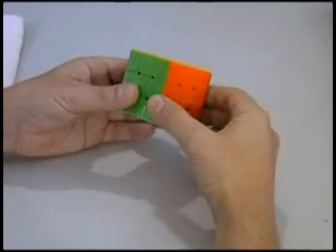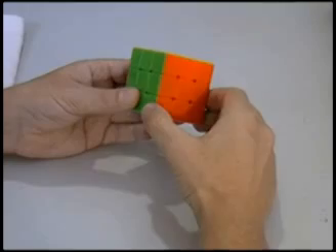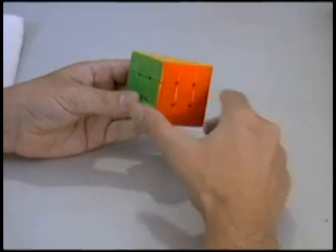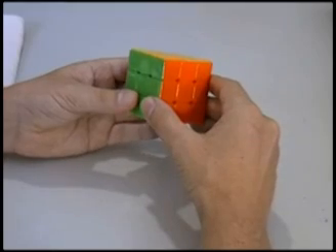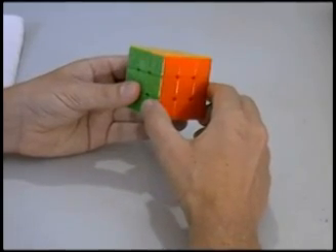Okay, the sequence we're going to use for the corner pieces is the same sequence that we used to rotate those edge pieces into place, and it's just repeated 3 times. So let's have a look and see what it does.